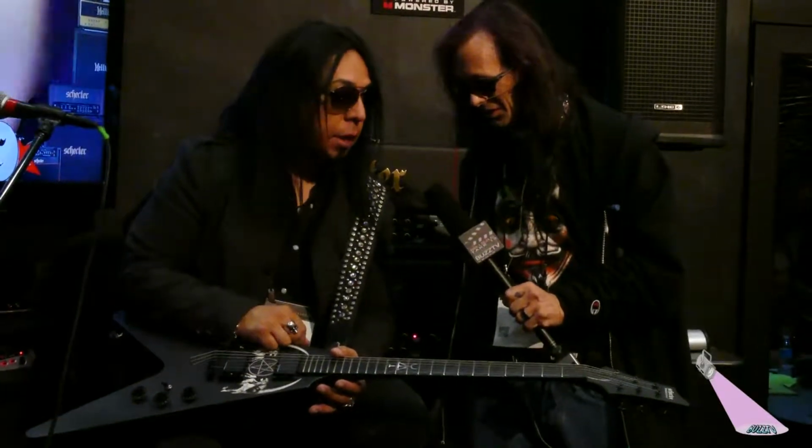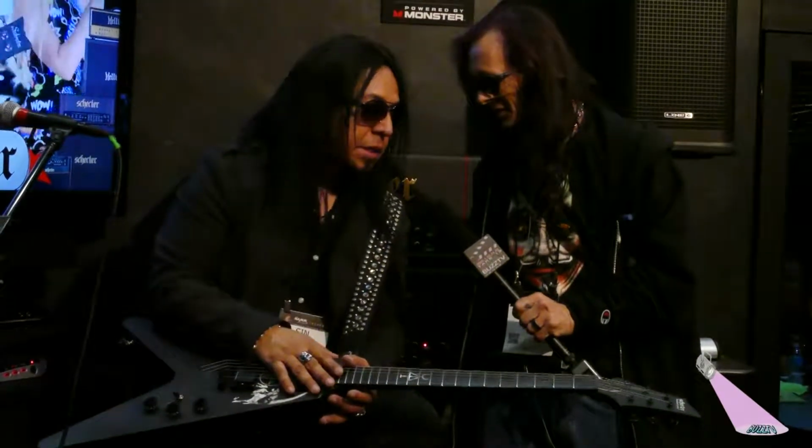Loaded with Seymour Duncan Blackouts. It feels amazing. I've been playing Schecter Vs since like 2007, I think I started. And I've always loved them.